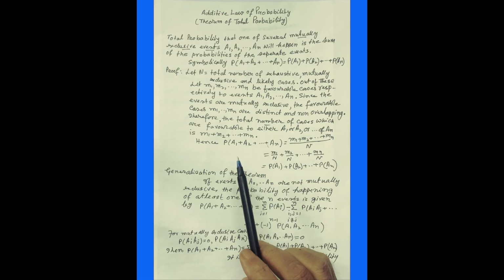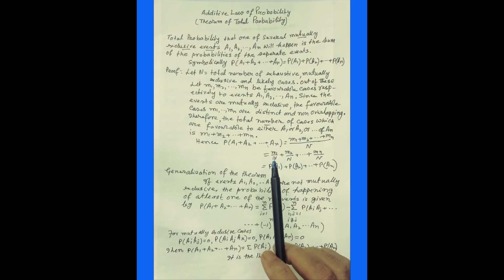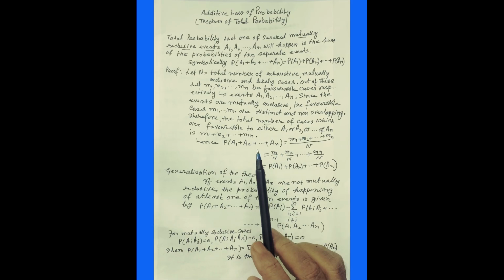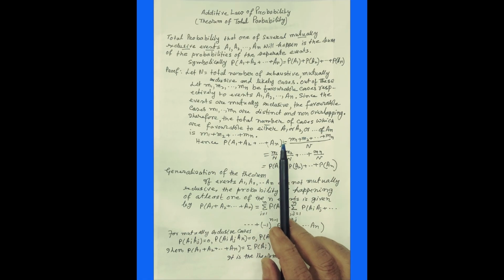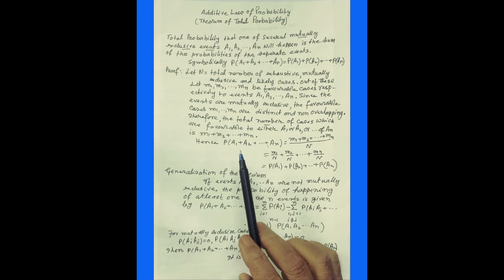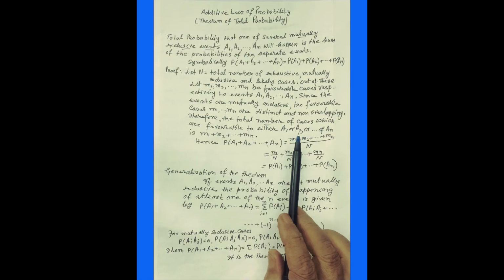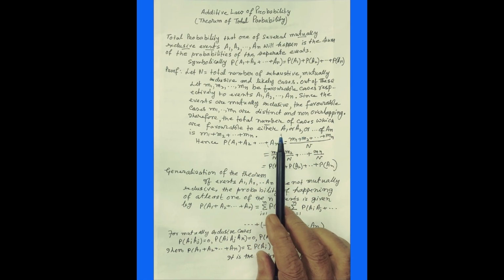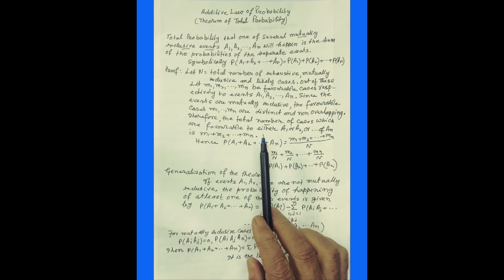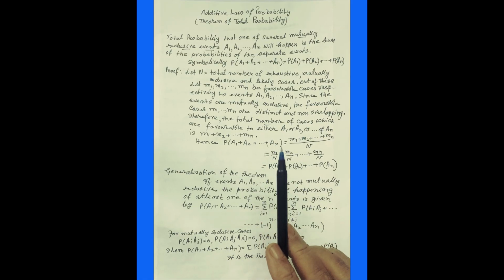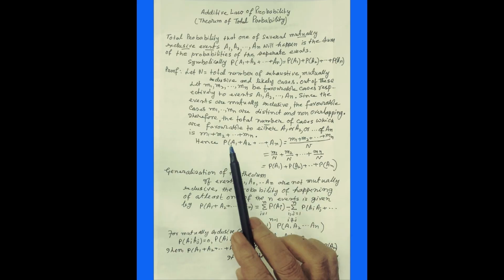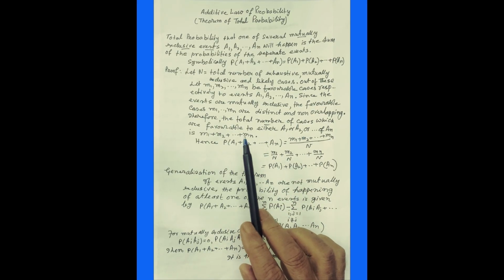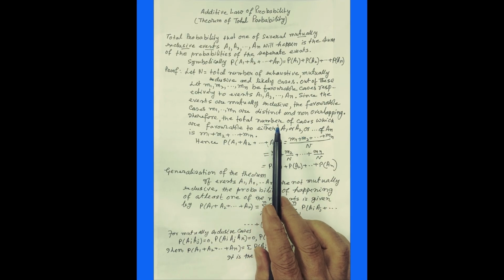Now, how can we prove it? Suppose there are n exhaustive, mutually exclusive and equally likely cases. Out of these n cases, let M1, M2, and so on up to Mn be the cases favorable respectively to events A1, A2 up to AN. That means M1 favorable cases for A1, M2 for A2, M3 for A3, and so on.